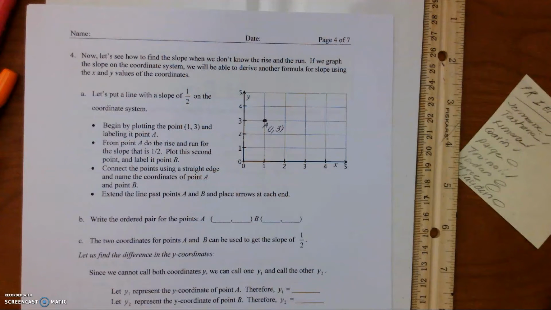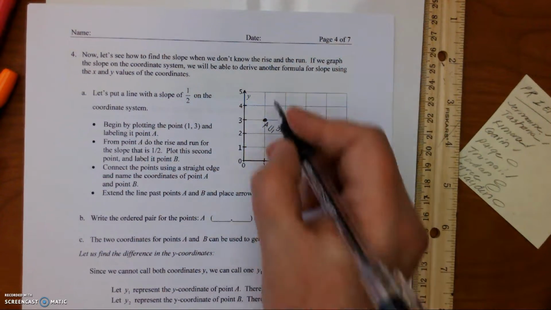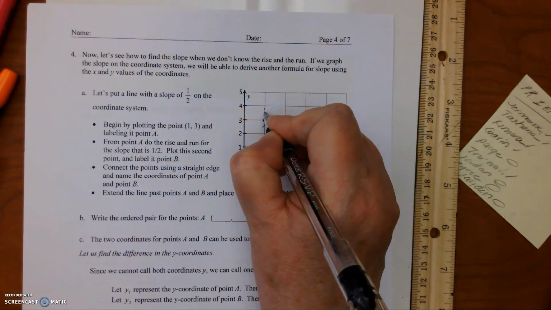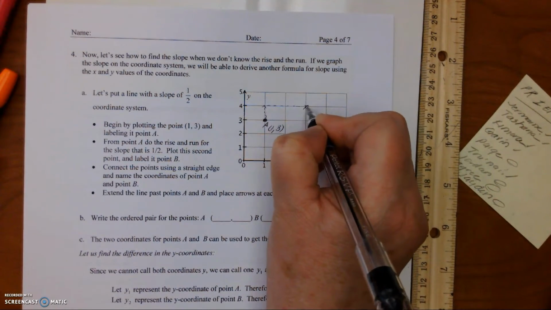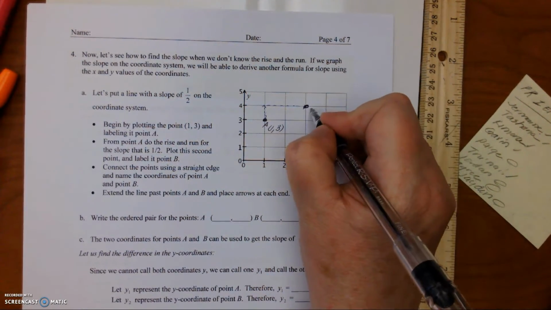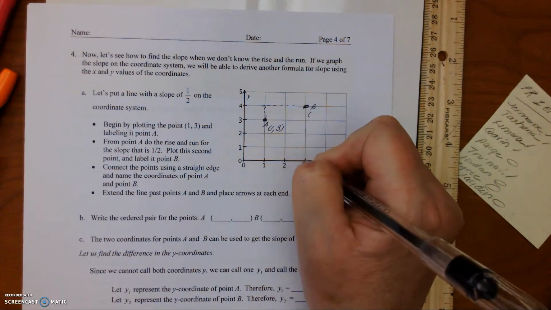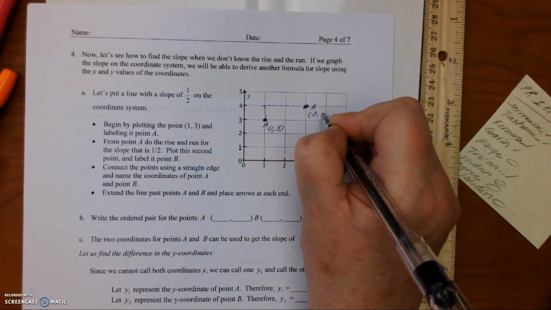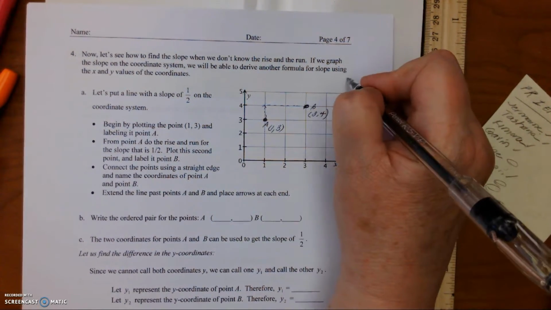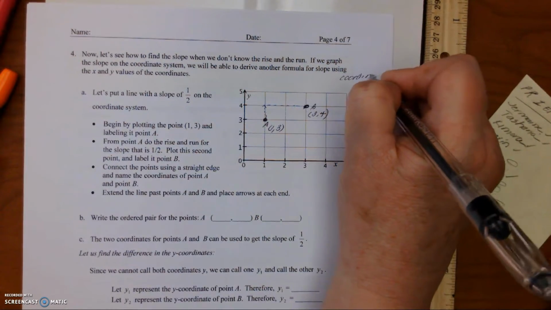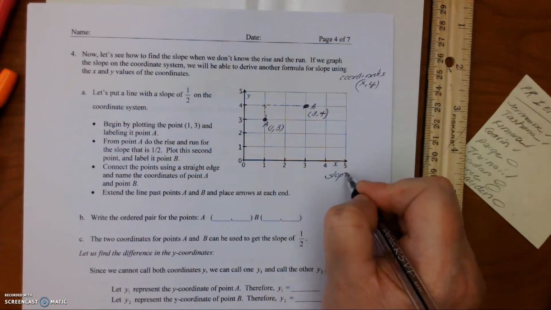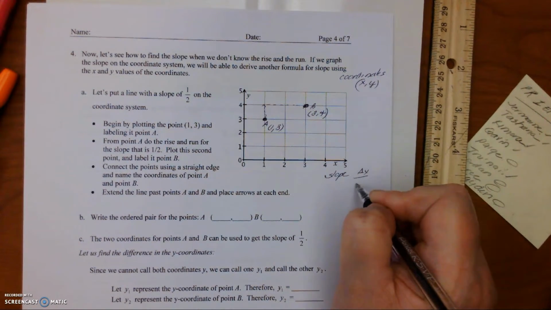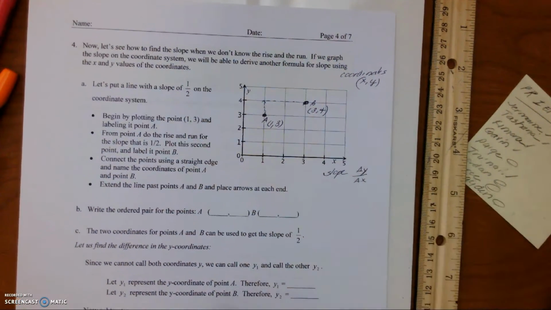From point A, do the rise and run for a slope that is 1 over 2. Plot the second point. So we're going to go up 1 and over 2. And this will be the second point, which is B, at (3, 4). Okay? And remember, the coordinates are x and y, and slope is change in y over change in x. So they're kind of like opposite.